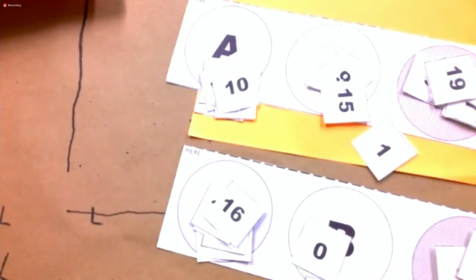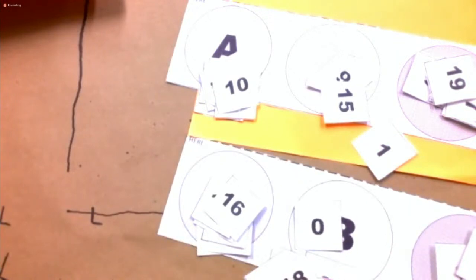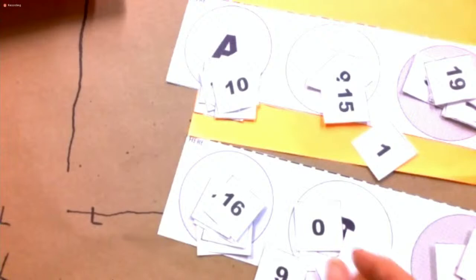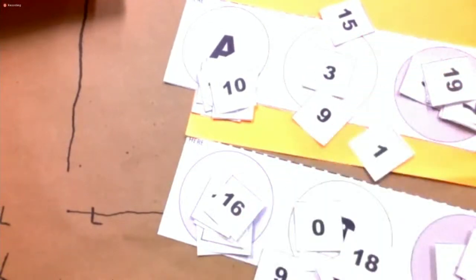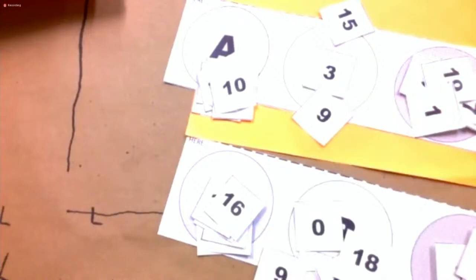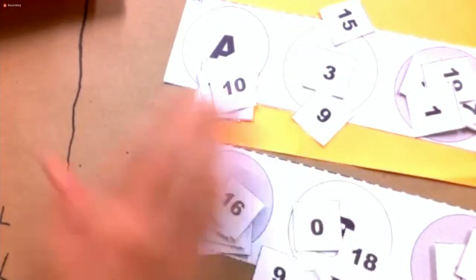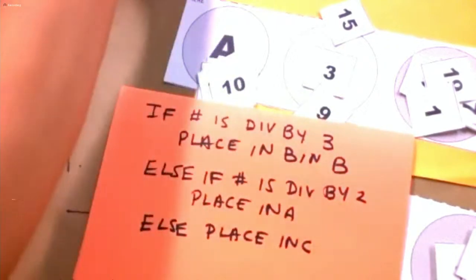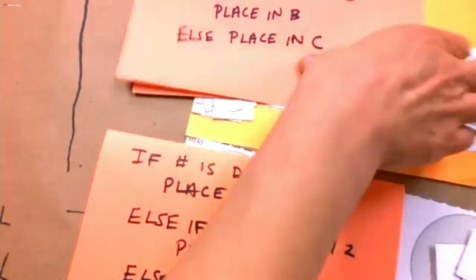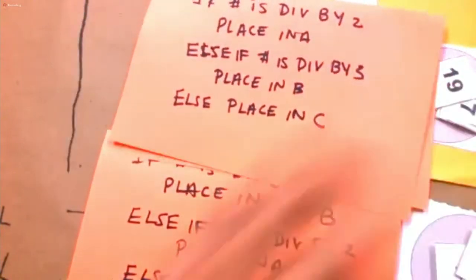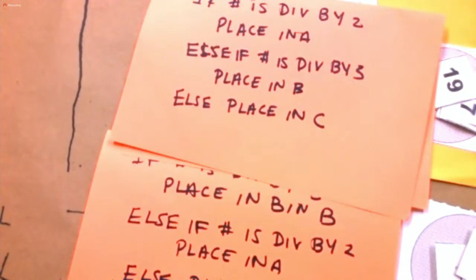But something interesting happened in bins A and B. When I looked if it was divisible by 3 first, I had 0, 3, 6, 9, 12, 15, and 18 in bin B. But when I looked if it was divisible by 2 first, I ended up with just 3, 9, and 15. So different sorting based on different orders. What's the difference between the two cases? The first case, I looked at odd and even, and I ended up with the same sorting. This time I looked at divisible by 2 and divisible by 3, and I ended up with different sortings for different orders.